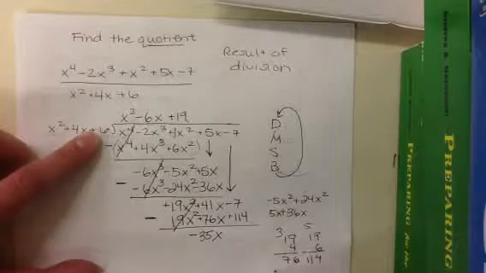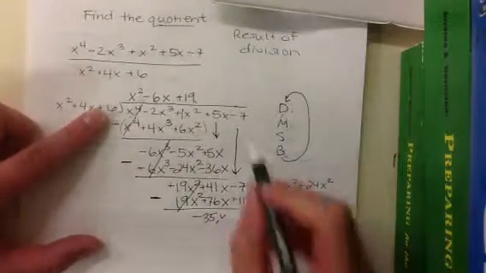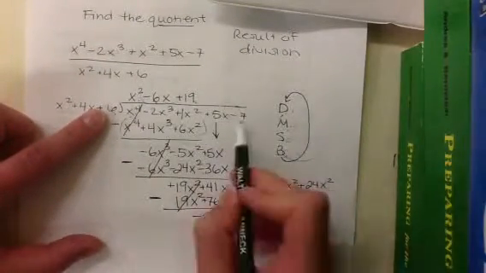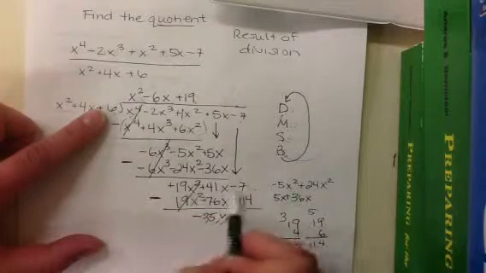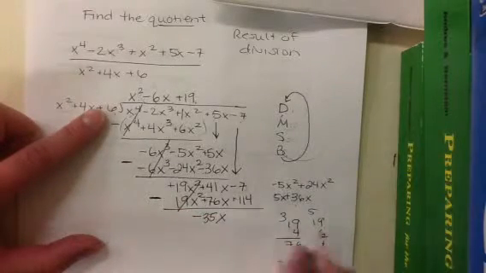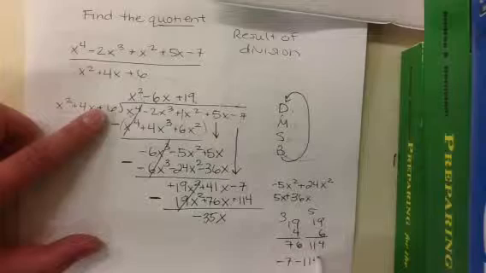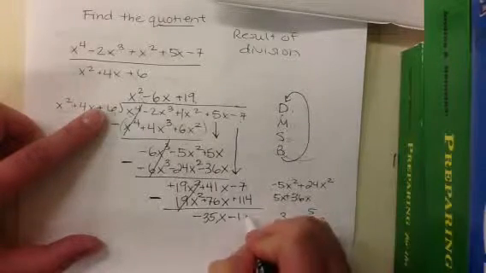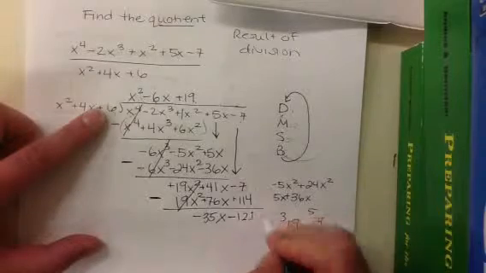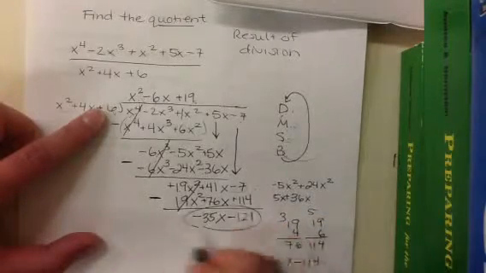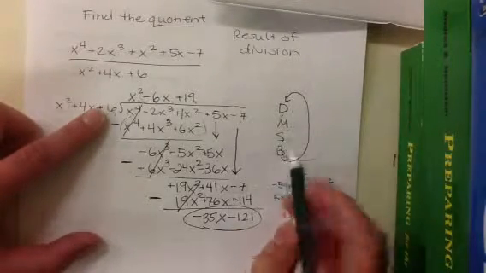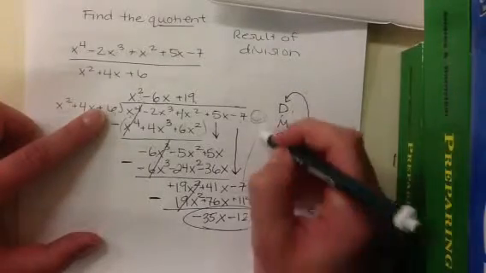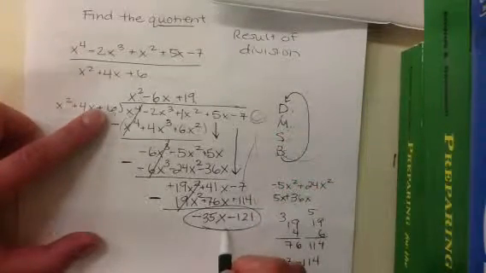And then I have negative 7 minus 114, so it'll be negative 121. And this is my remainder, because my next step is bring down, but there's nothing left for me to bring down. So this is my remainder.